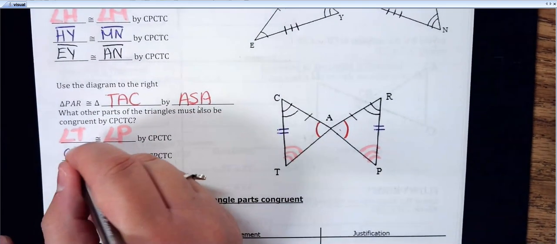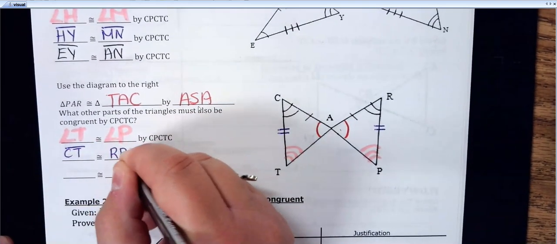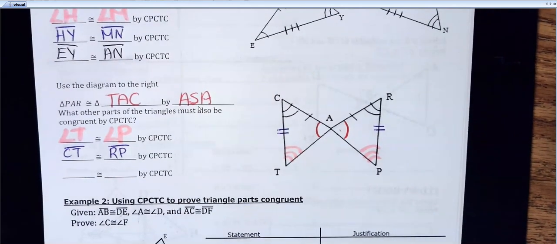So CT, RP. And remember, you guys can flip the letters around. Like I said CT, if you said TC, that's describing the same segment. I could put RP first and CT second when I write that. That's the same statement. We're just talking about those two segments. Say that one more time. Or PR, exactly. You can switch that up. So if it didn't match what I put exactly, that doesn't mean it's wrong.